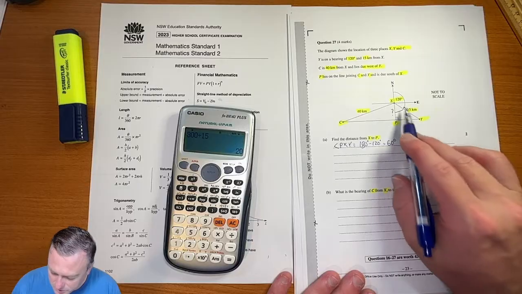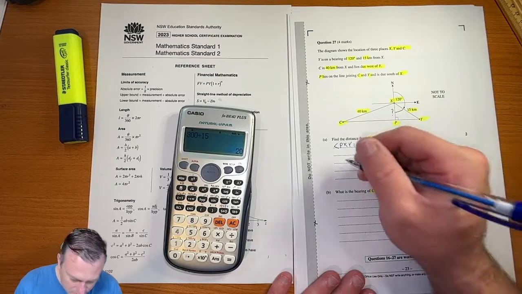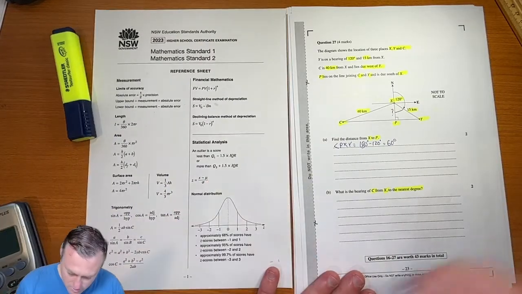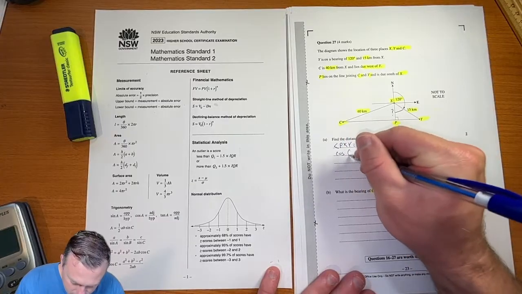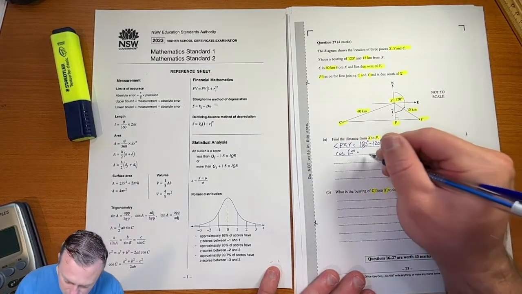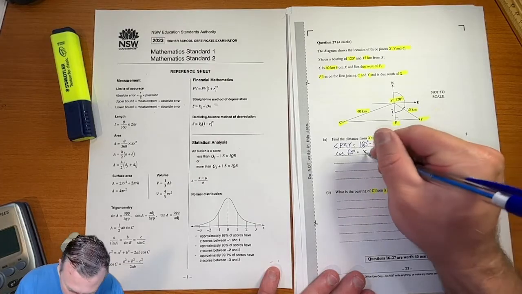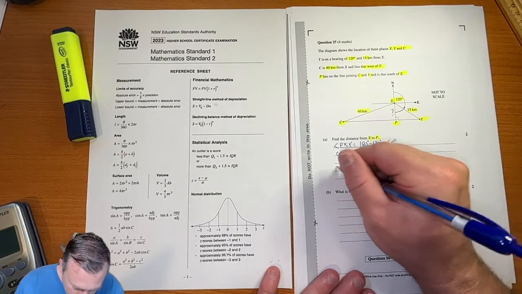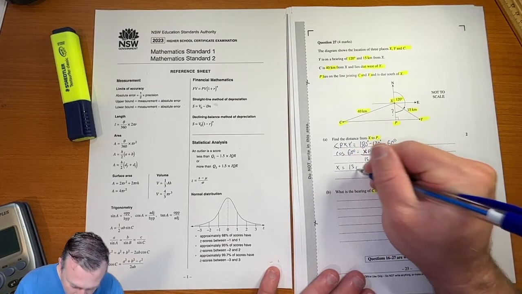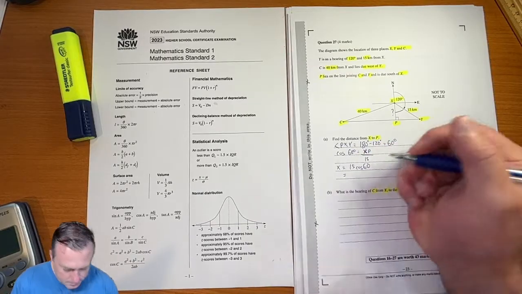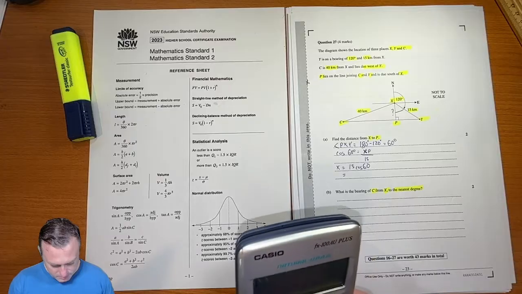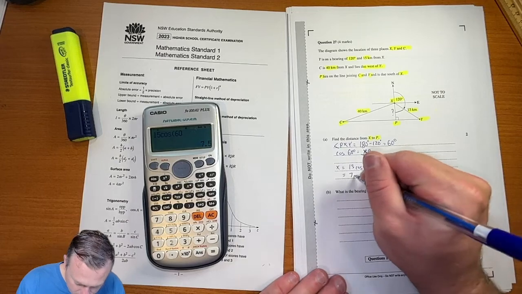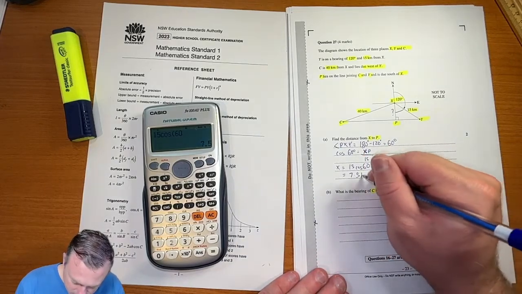Then we can just use good old trig. So we've got the adjacent and the hypotenuse. So we're going to do cos, based off the rules over here. So cos 60 degrees is equal to, let's call it xp over 15. So x equals 15 cos 60, should be 7.5. Yep. So 7.5 kilometers.